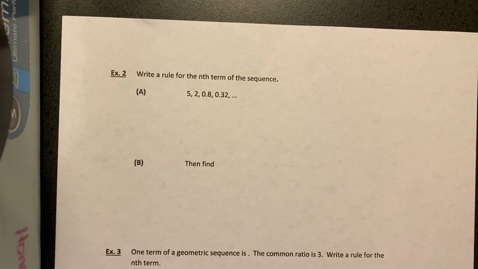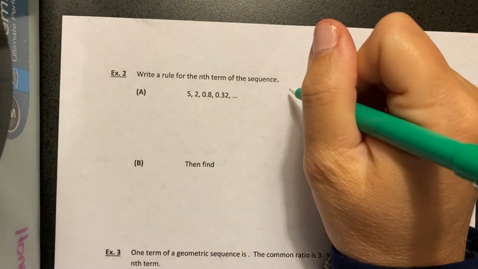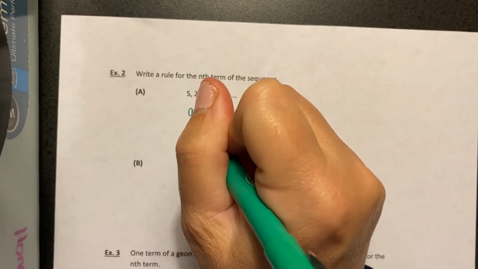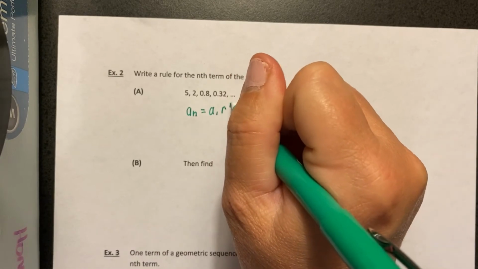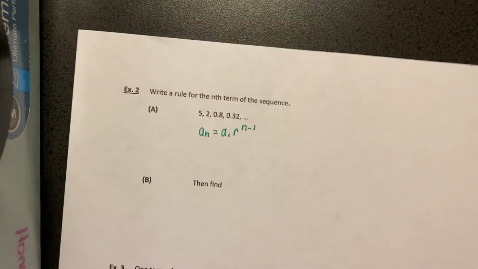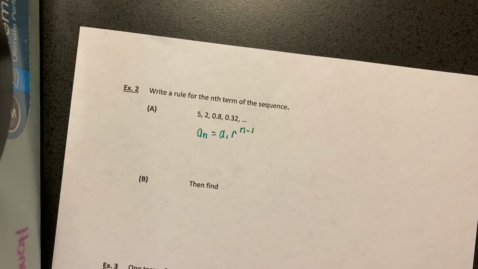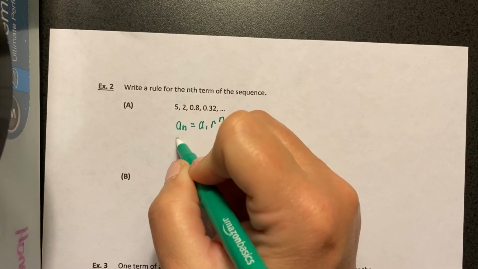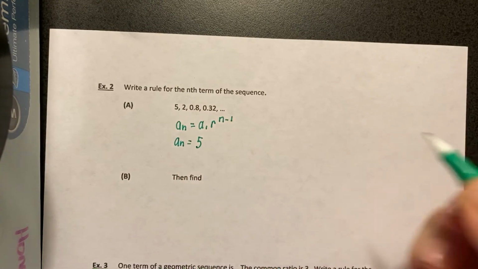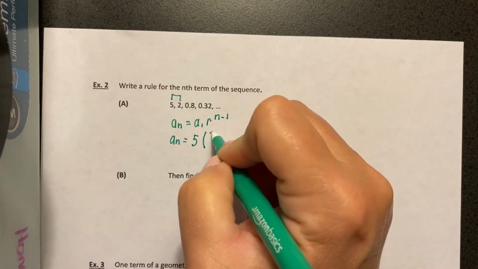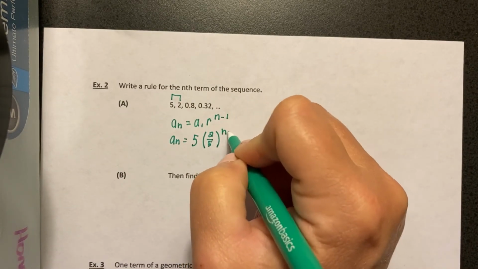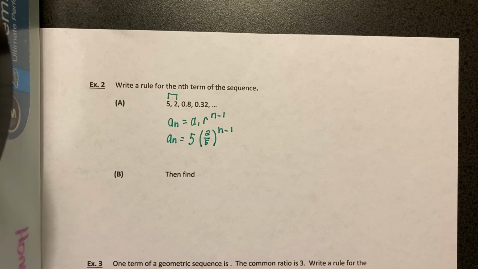The very first problem says write a rule for the nth term. So my rule is going to be a sub 1 times r to the n minus 1. For arithmetic, we needed to figure out a sub 1 and d. For geometric, we need to figure out a sub 1 and r. It's easy to see a sub 1. It's just my first number in that list. To figure out r, you're going to do 2 divided by 5. I'm going to put that in parentheses, and that's going to be my rule for this particular problem.